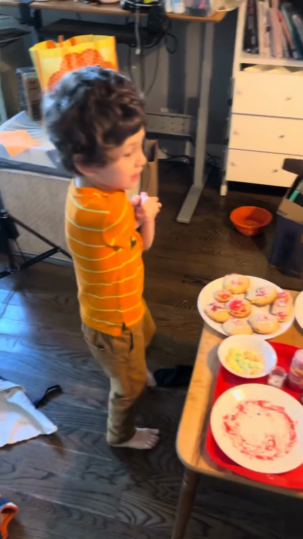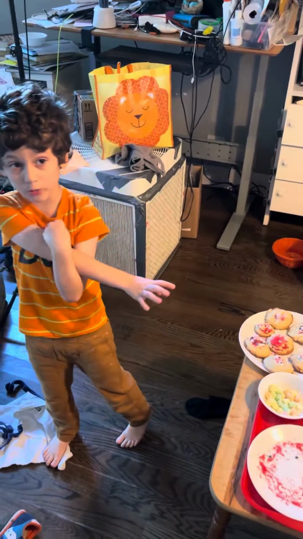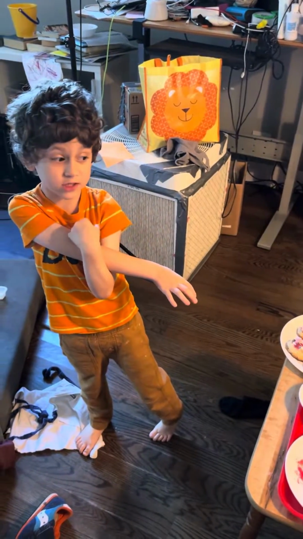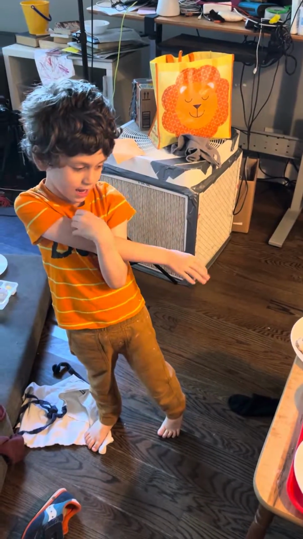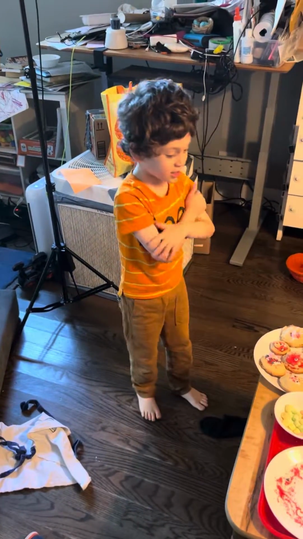Oh, wow. Then, once you bake them, you have to cool them down and put them in the freezer for a bit. And then, once they're cooled off, you can decorate them.